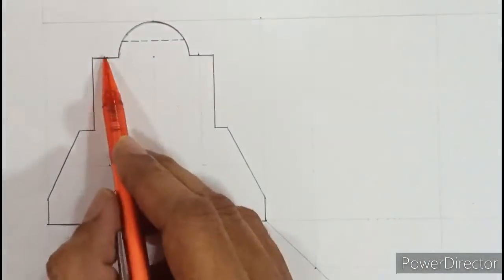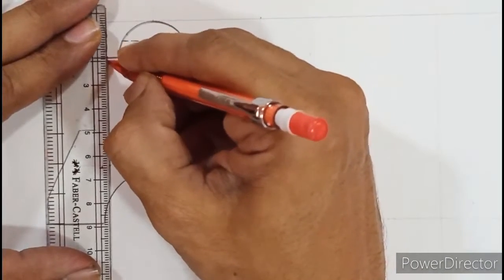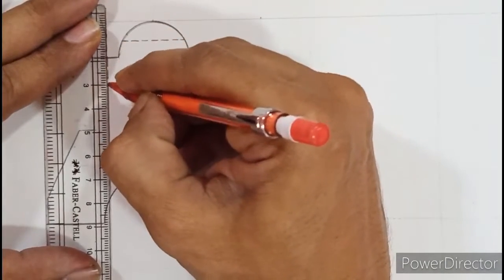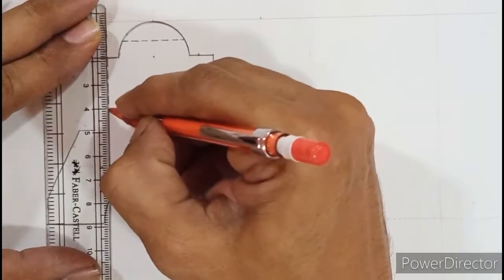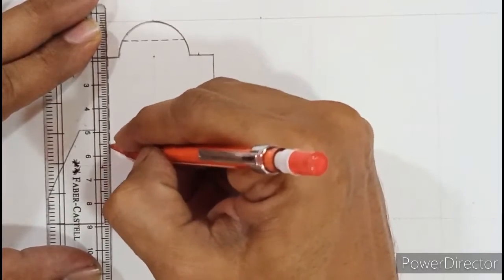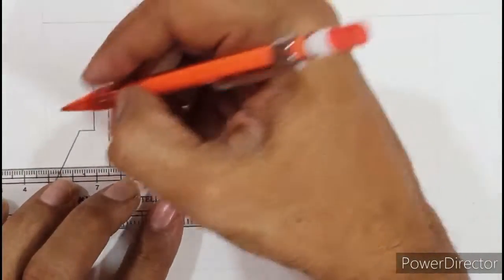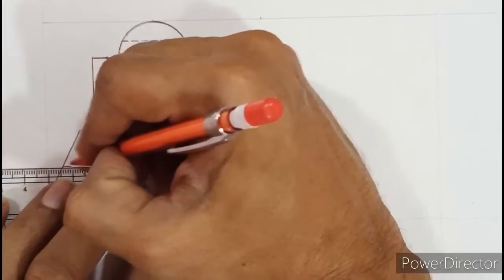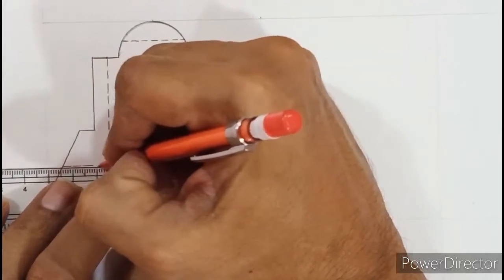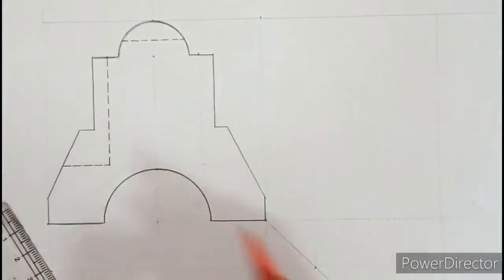Now I just need to draw this inclined L shape. So from here we will double trace neatly, and draw inclined on both the sides. So see, one part is ready.